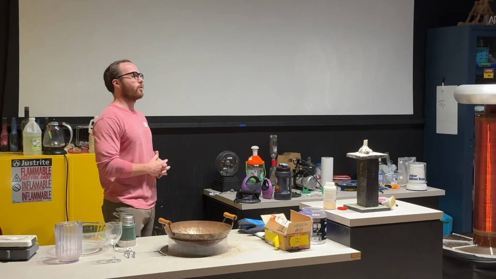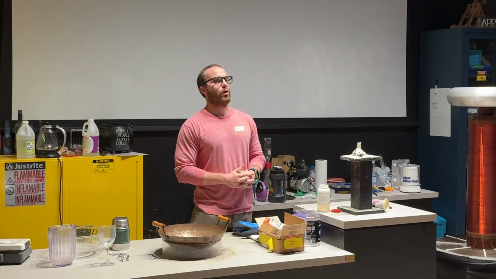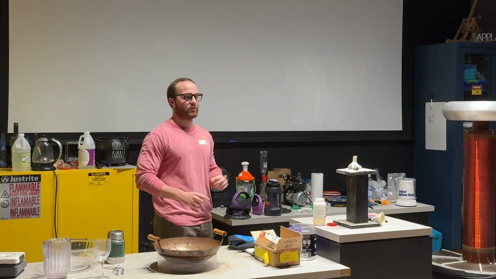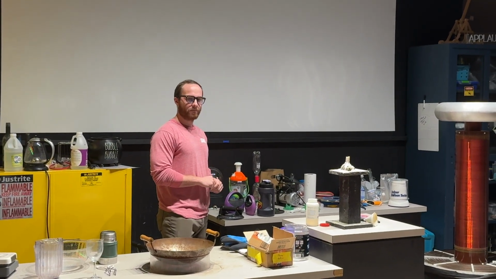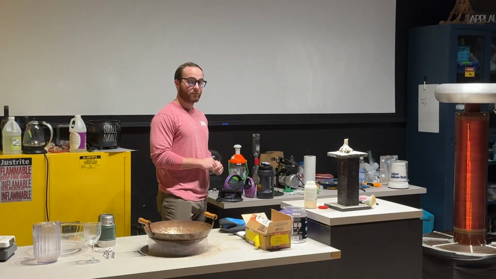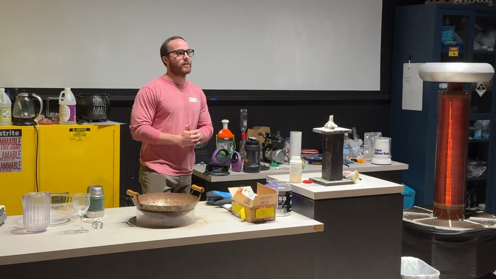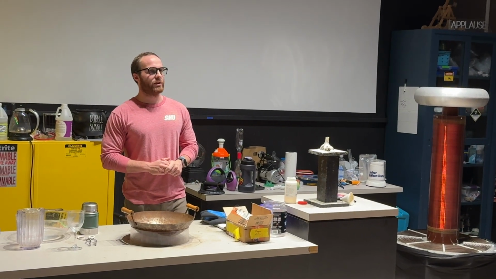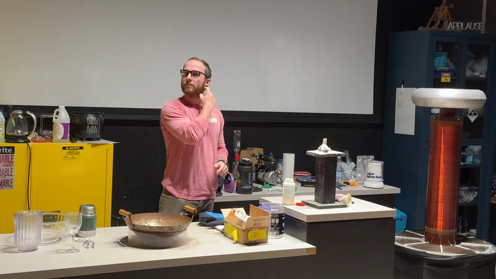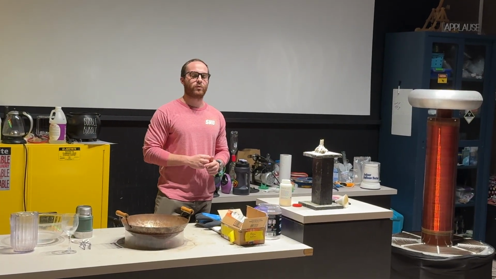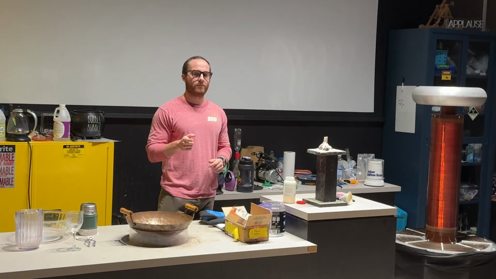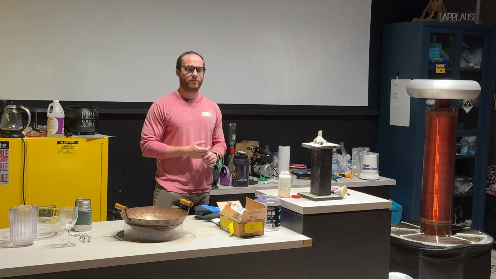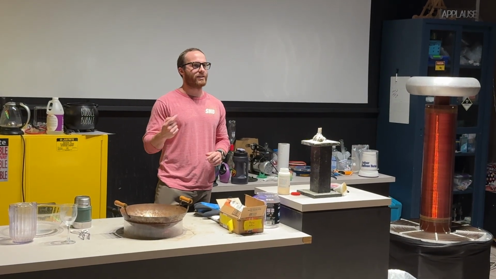Does anybody know how cold I would need to make this room in order to turn all of the nitrogen gas into a liquid? In Fahrenheit, please. I'm not smart enough to do Celsius. Negative 17 degrees. It is in the negatives, I'll give you that. Negative 20. Is it higher than negative 20? Yes. Negative 31. All right, I need you guys to take bigger leaps for me.